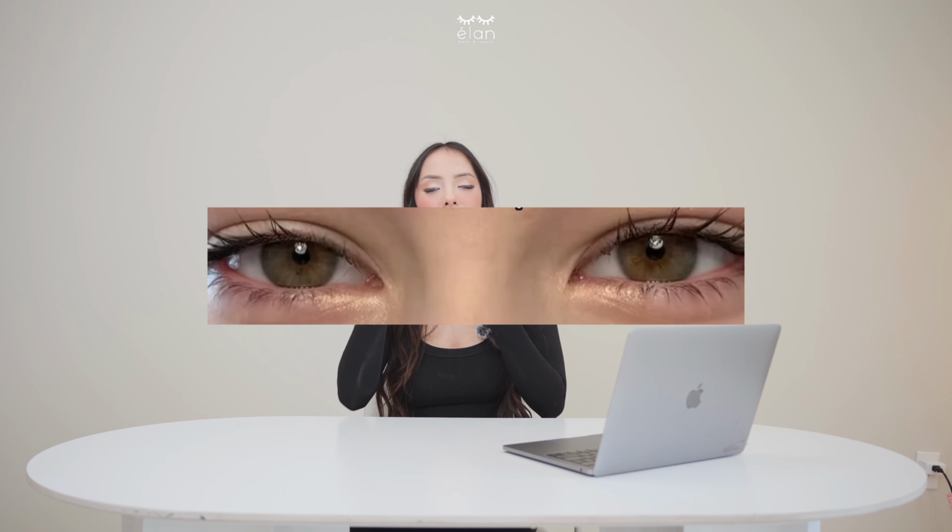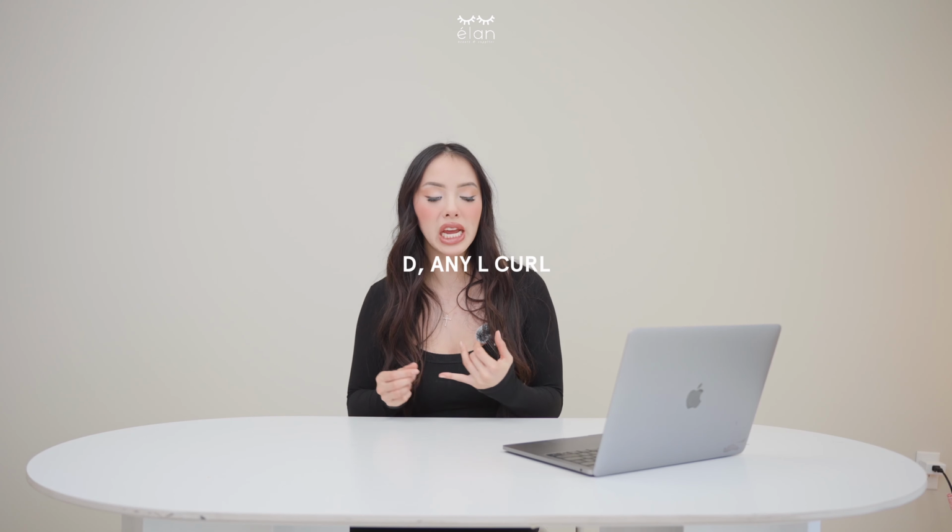Now for hooded eye shapes, the lid is a little further out and it covers a majority of the real estate there. So you need something that lifts past that lid fold. So we would recommend D curl is great, and then any of the L curls are wonderful for hooded eyes. Reason being because it has that little L part to it, the one that sticks out, and then the curl comes out on top. So it kind of allows for the fold, the lid to sit on top, and then the curl comes out beautifully.